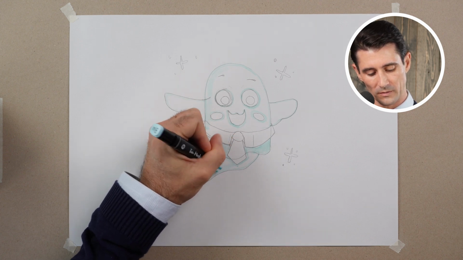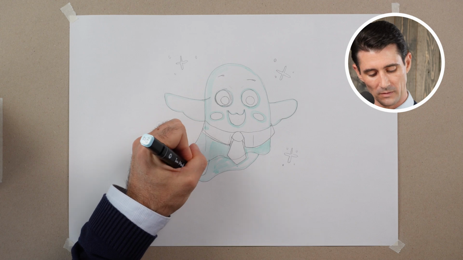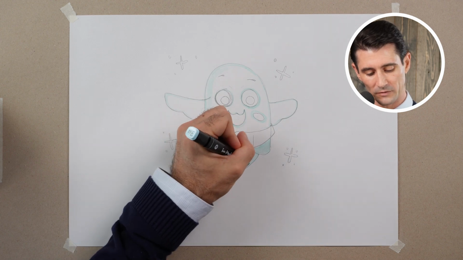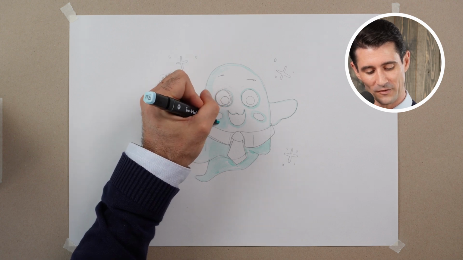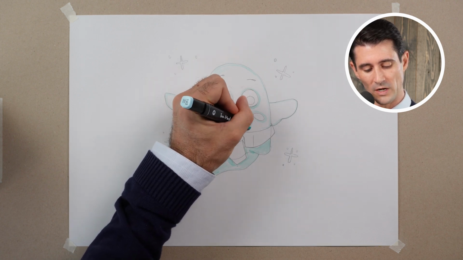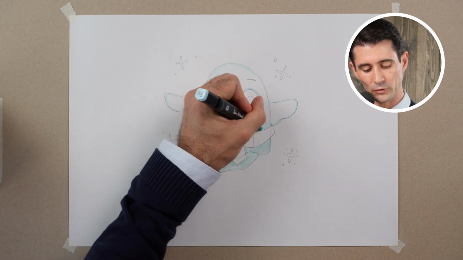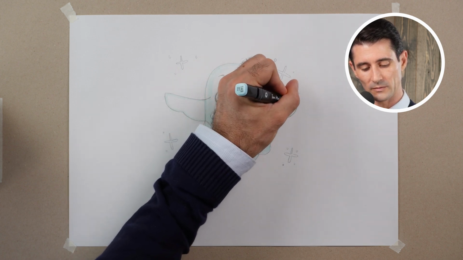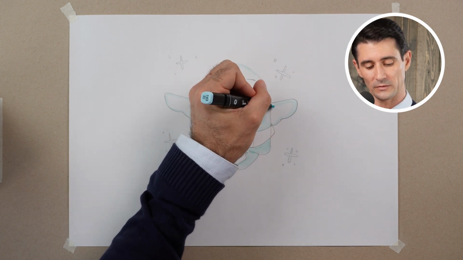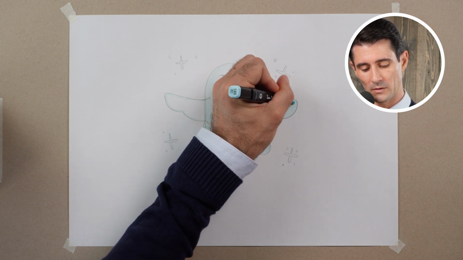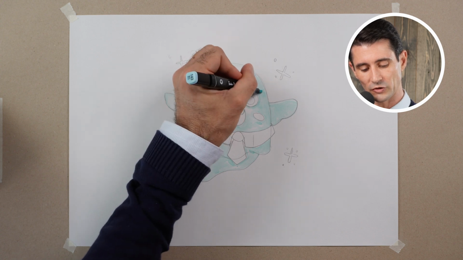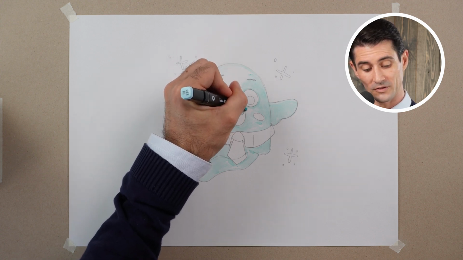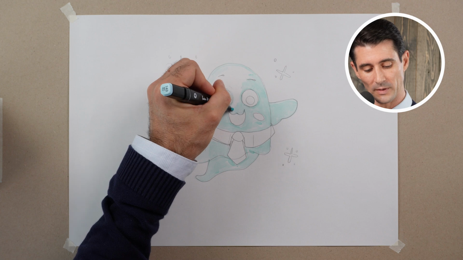A ghost typically doesn't have a lot of colors, but we don't have to do typically. We can do whatever we want. So if you want to make your ghost green or purple or blue, do whatever you want, kids. I want you to have fun with this. Draw with Sean is about using your imagination, and there is no limitation to your imagination.